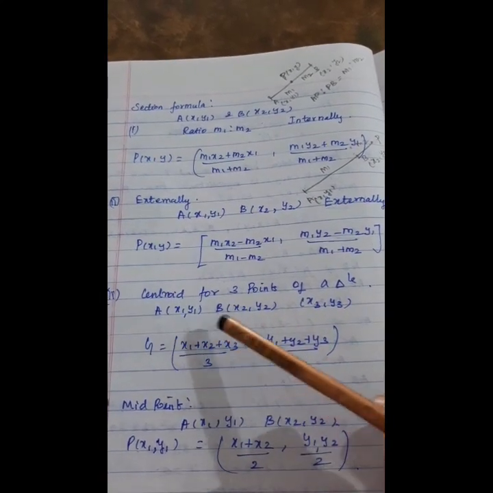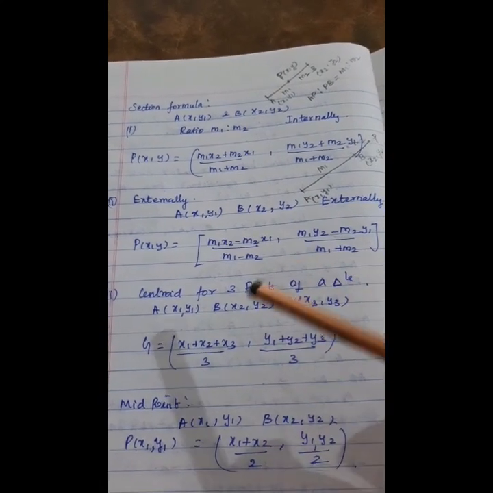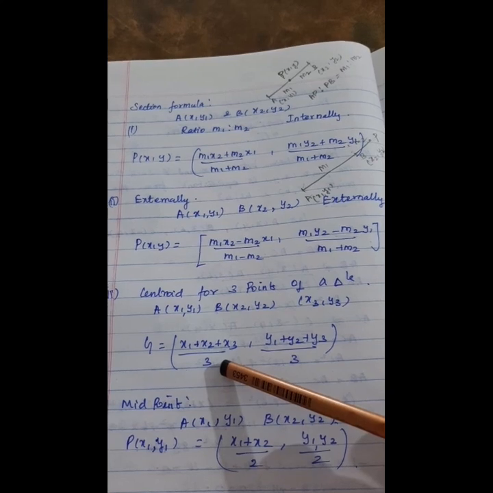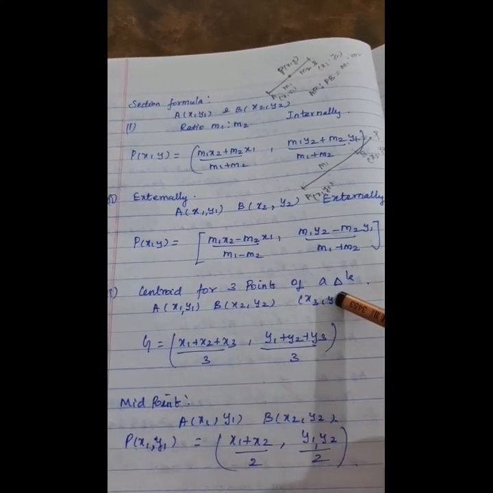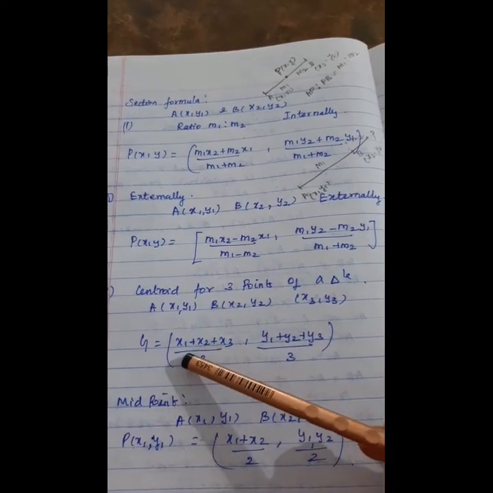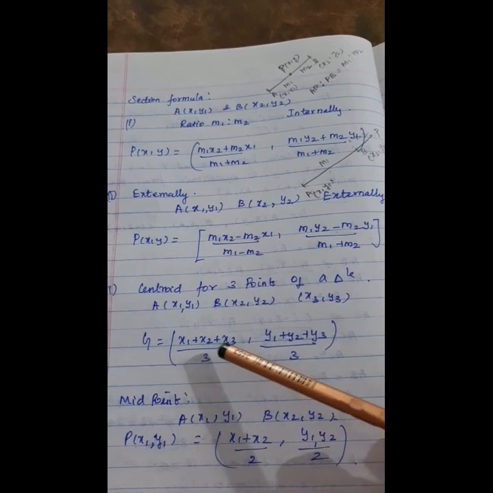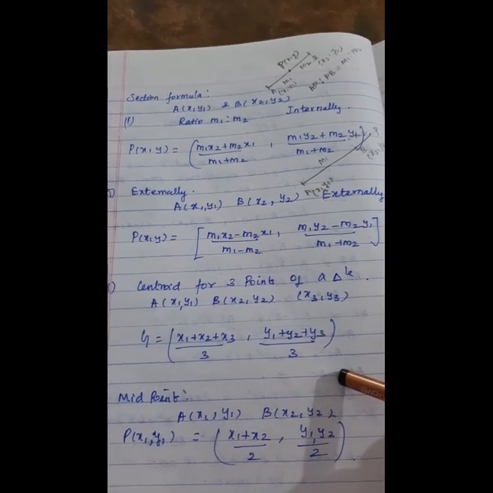These points x1, y1, x2, y2, x3, y3 all represent vertices of a triangle, and the centroid is a point which lies in the middle of the triangle, exactly the middle for all the 3 vertices. How will we find out the centroid? It is nothing other than x1 plus x2 plus x3 by 3 and y1 plus y2 plus y3 by 3.